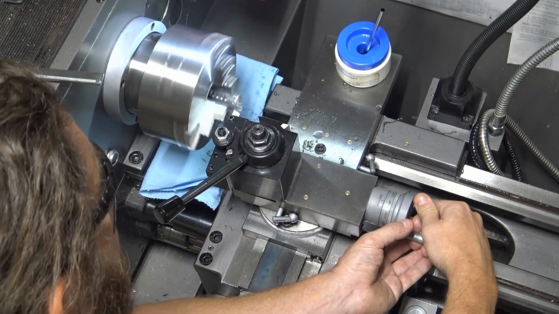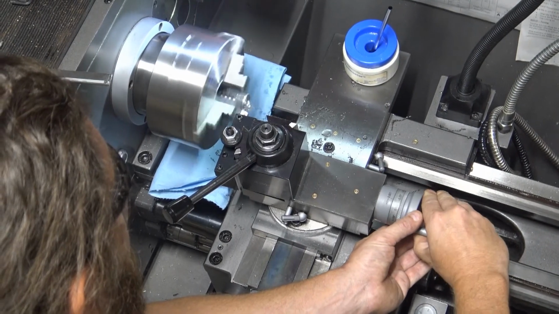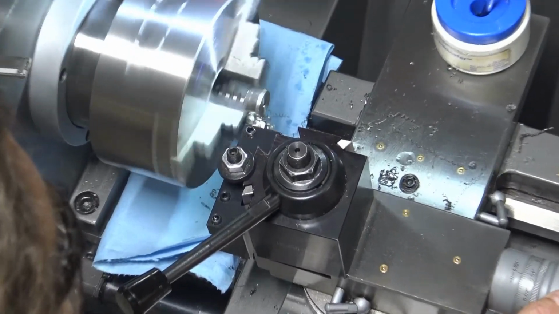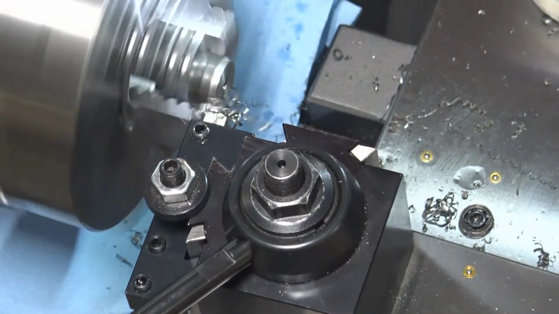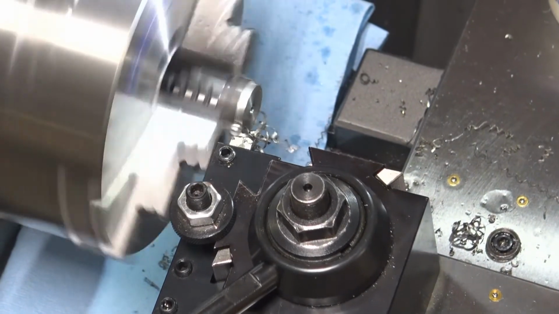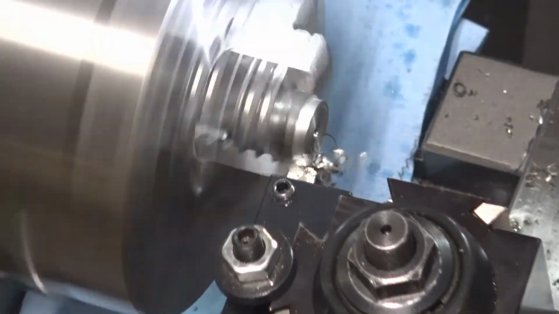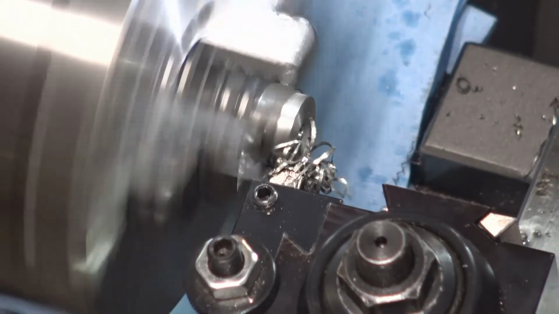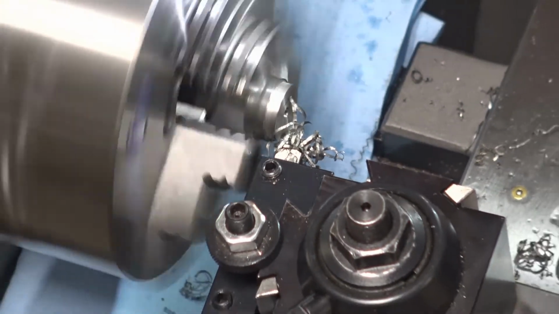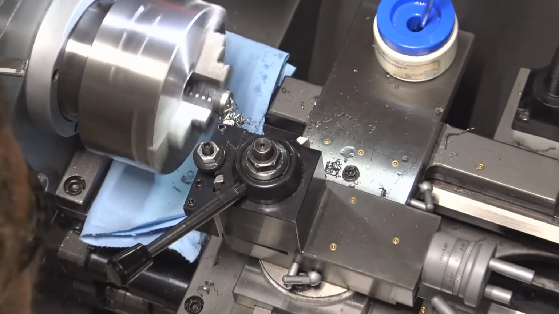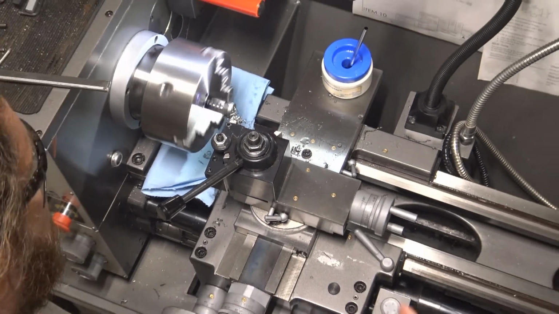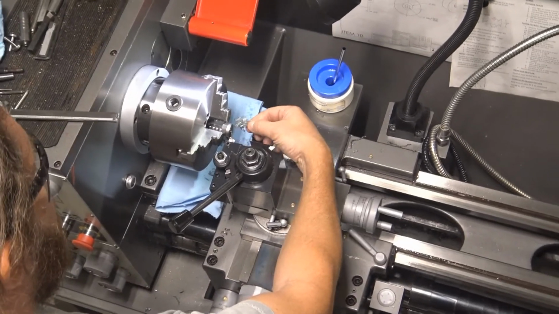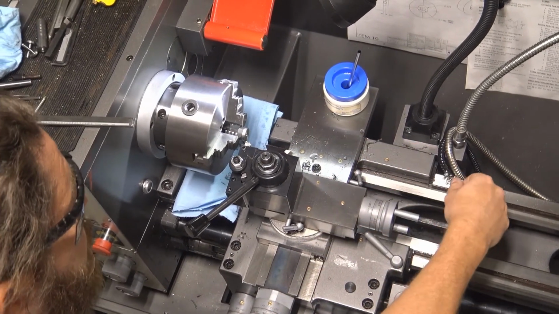There's 50 thousandths, 100 thousandths, 130, 160, and 180, and I'm just going to come right back out. All right. And you'll probably have a buildup of chips like this. So if you need to, stop your machine and clear those chips out.